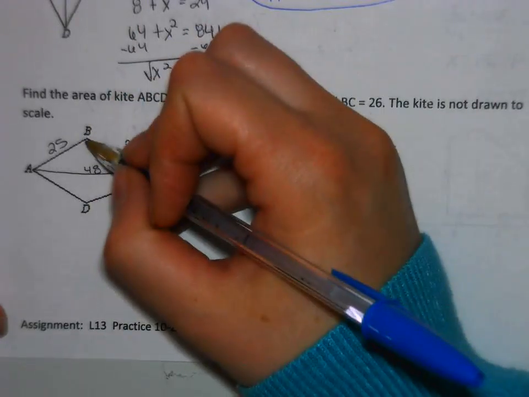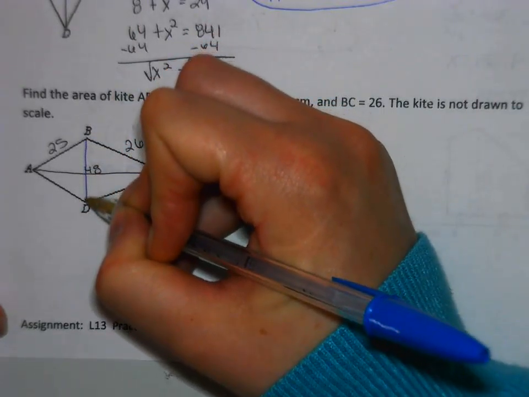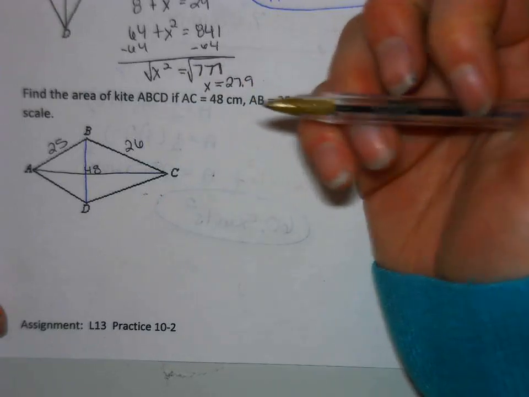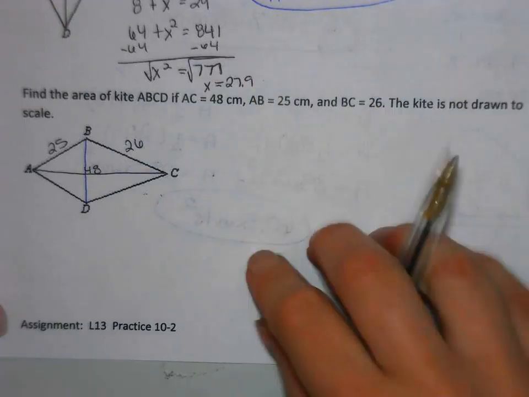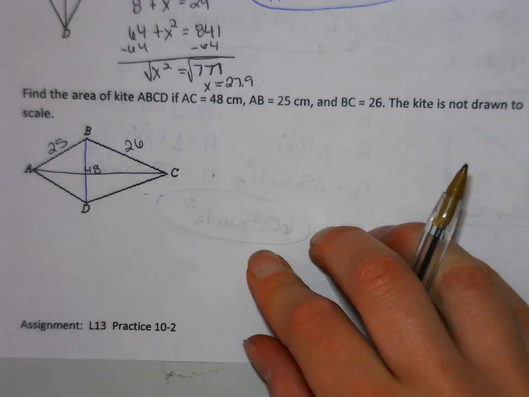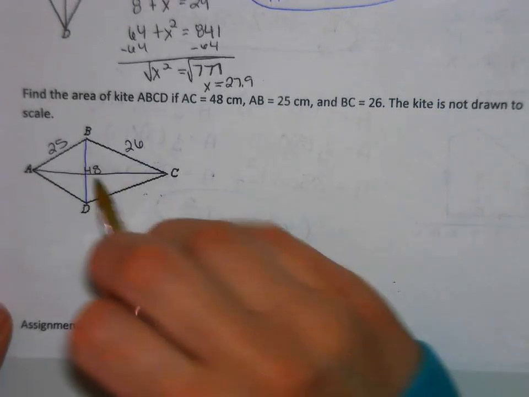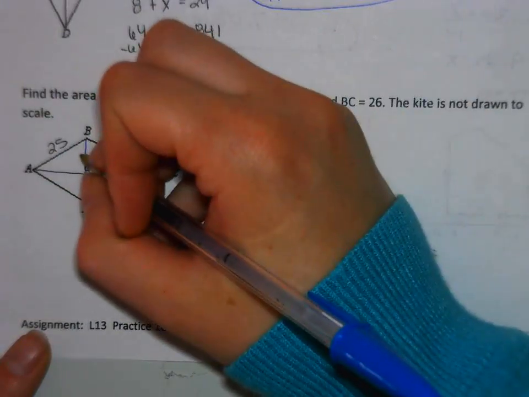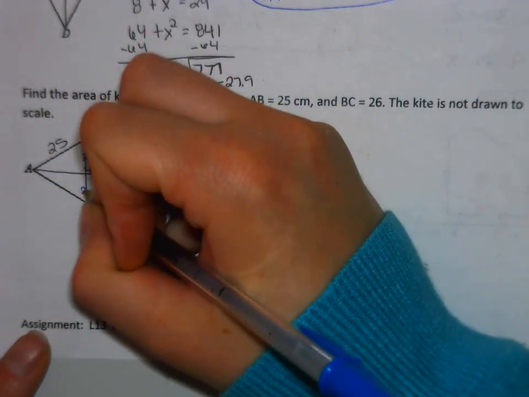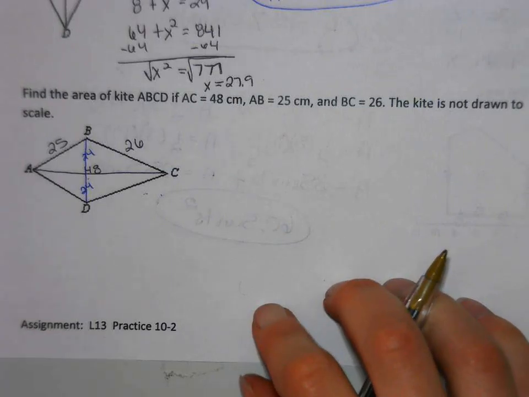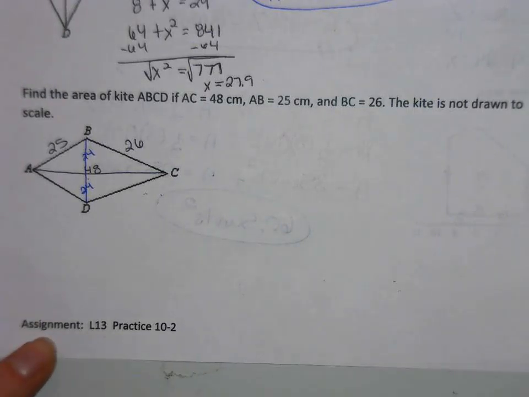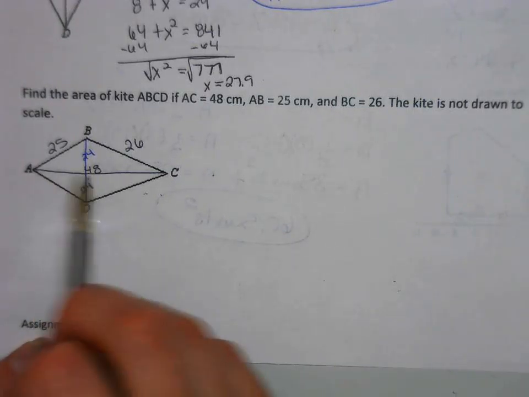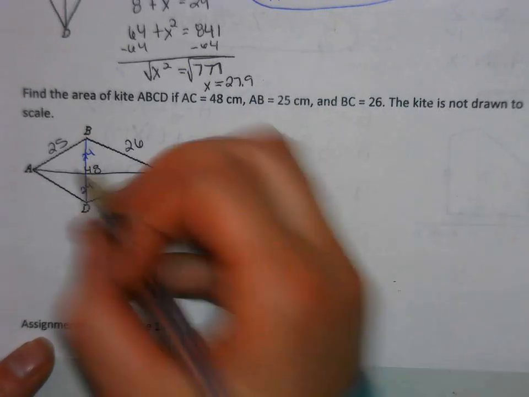So what we need is this one. If we know that this is 48 and it's cut in half, that means this side is 24 and this side is 24. So that means we get to do the Pythagorean theorem twice because we need to find this length and then this length.